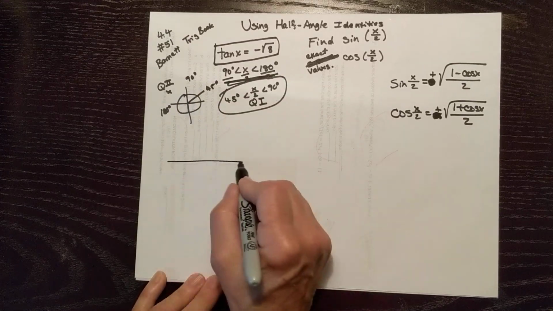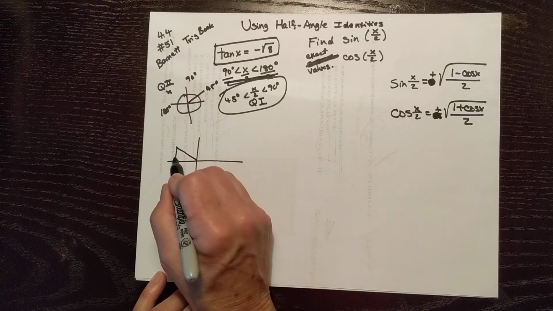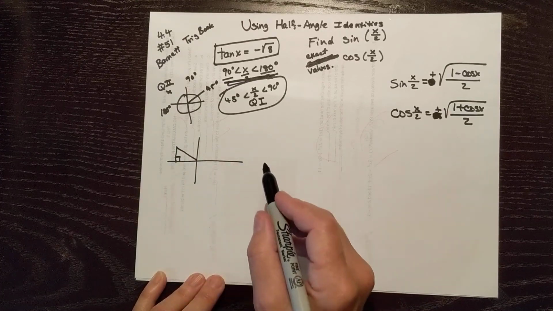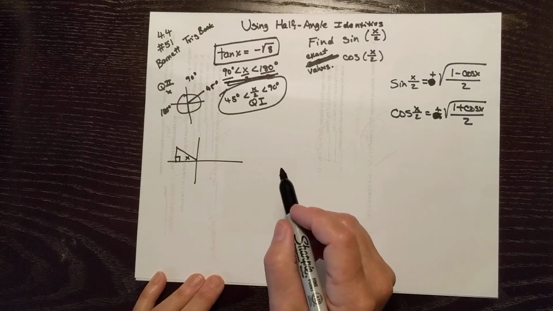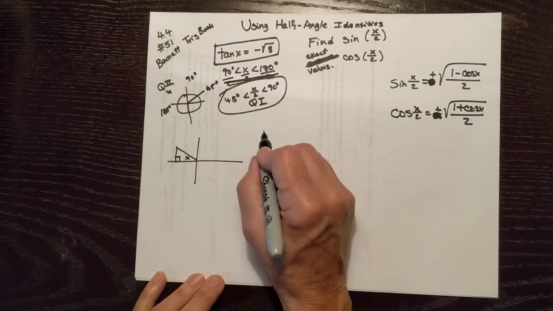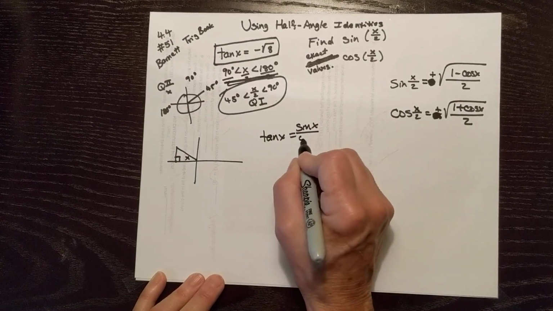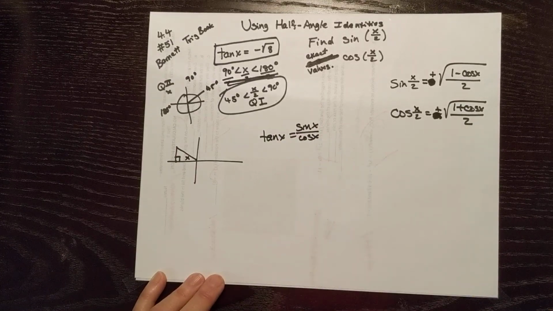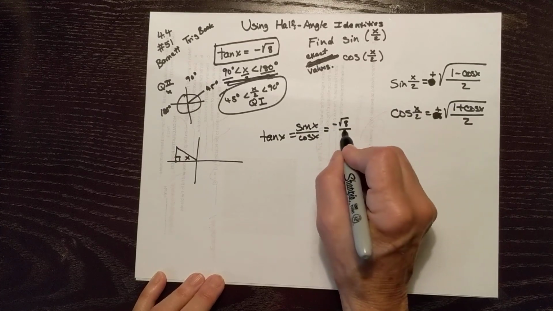So draw yourself a triangle, a reference angle up against the x-axis in quadrant 2. If this is angle X, the tangent is negative square root of 8. The tangent is defined to be the sine over the cosine. So I'm going to think of it in those terms, and I'm going to write negative square root of 8 as a fraction.